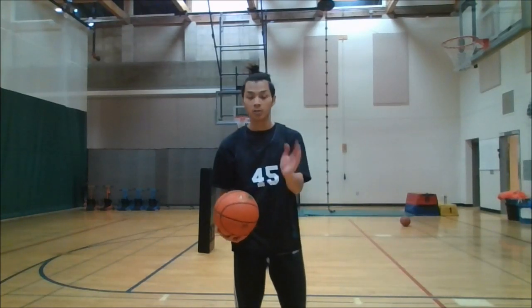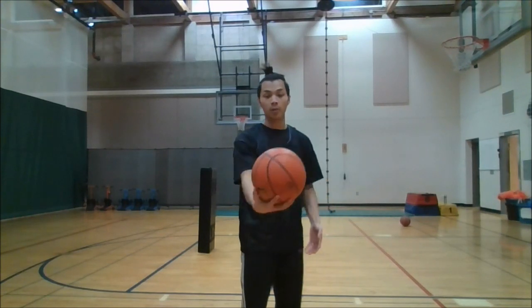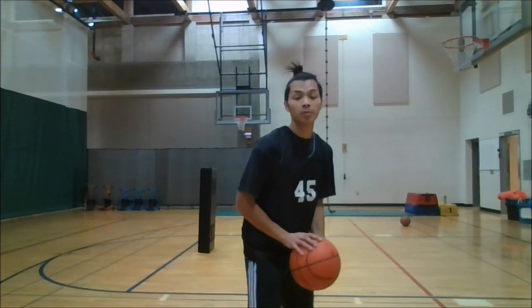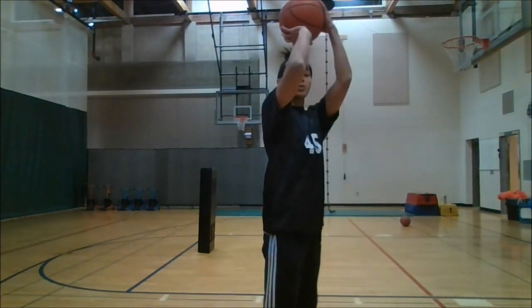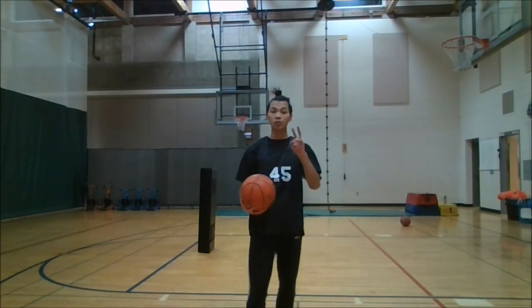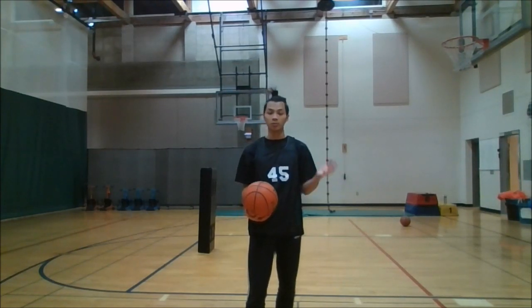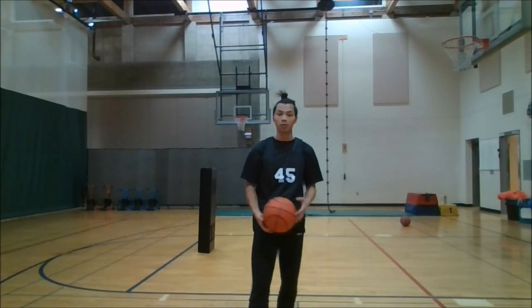They're committed to stopping the drive, and they're thinking that I'm going to drive and lay the ball up. But you stop suddenly and raise up to shoot. And this is effective, and it's only 2 moves, but those 2 options keep the defender on their toes and keep them guessing, which will make you a better scorer.